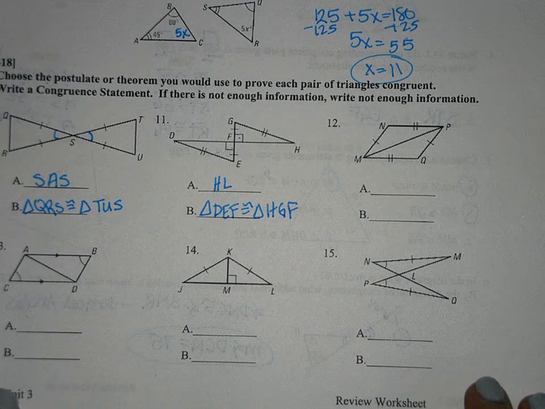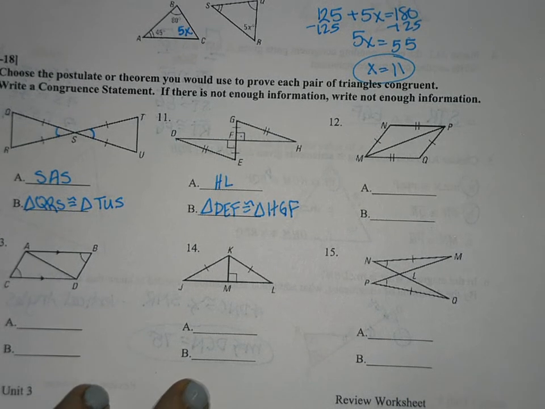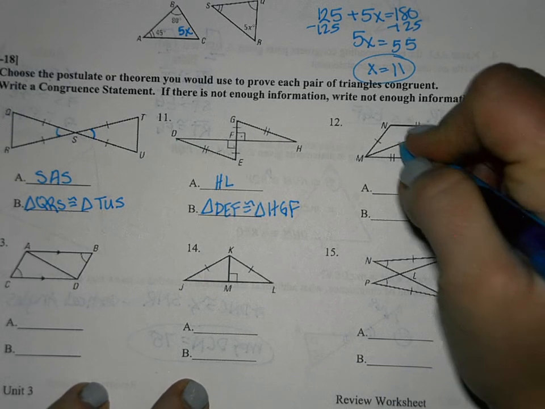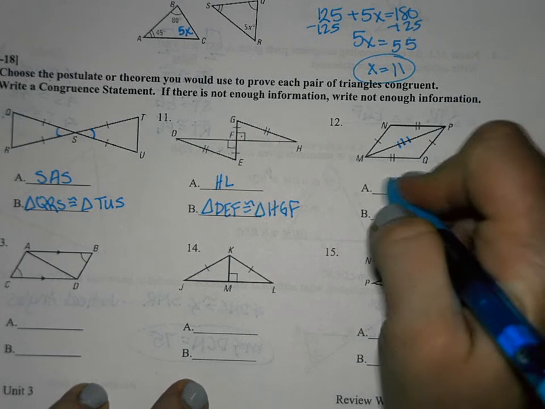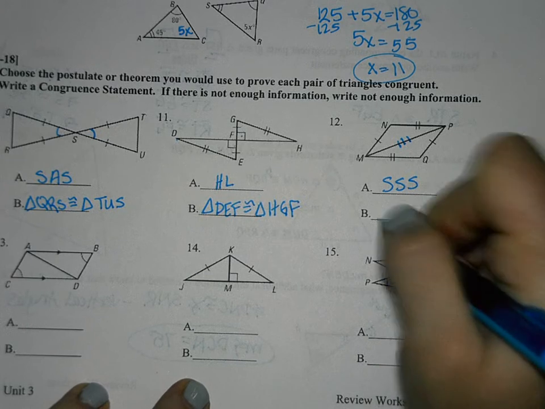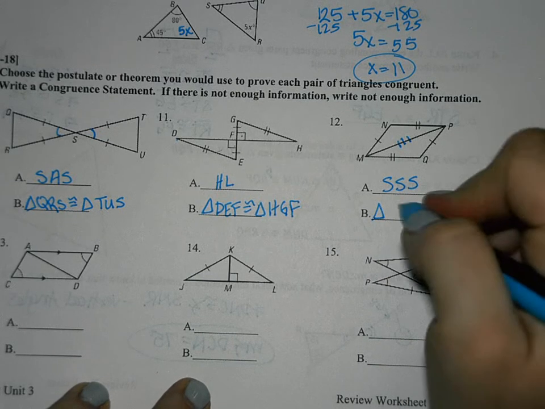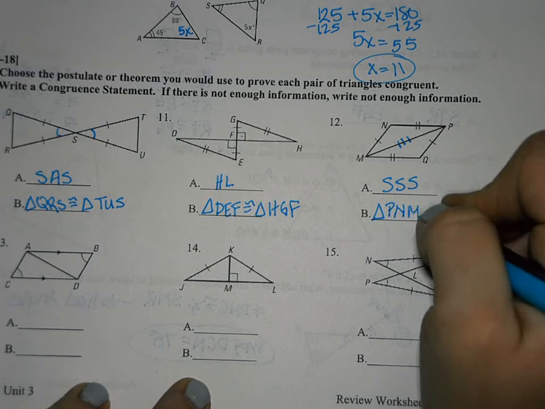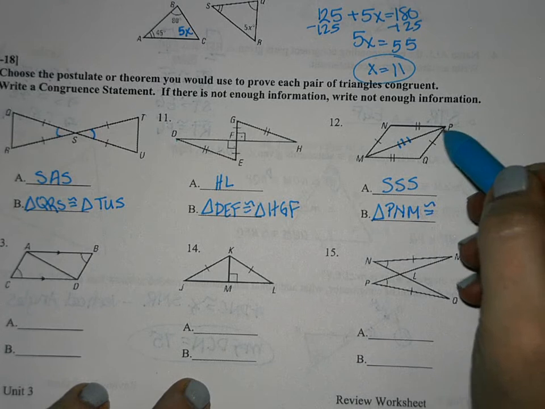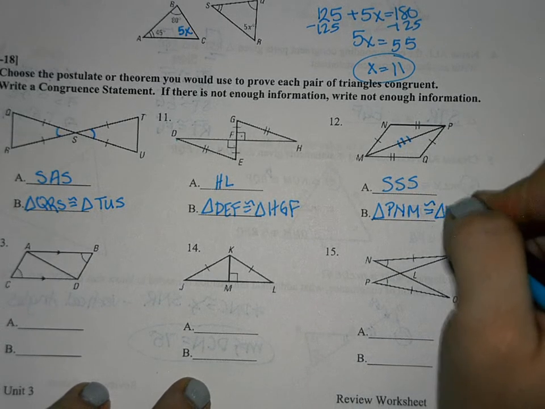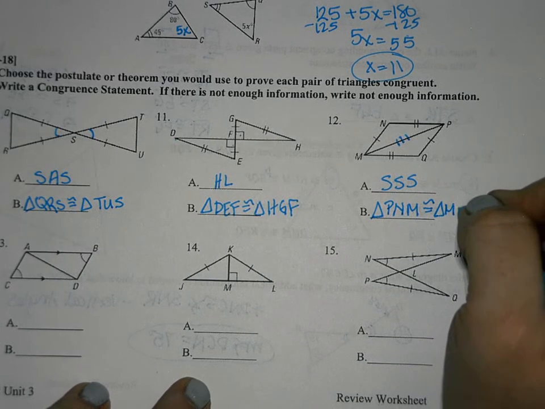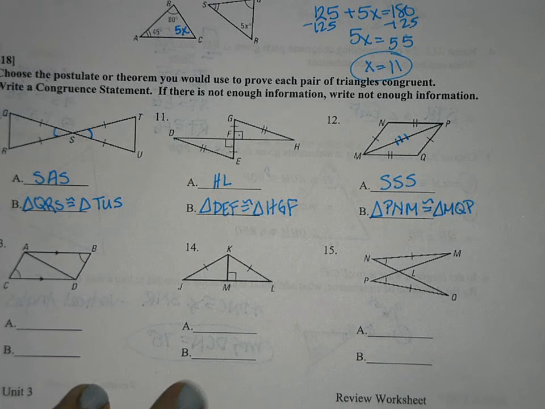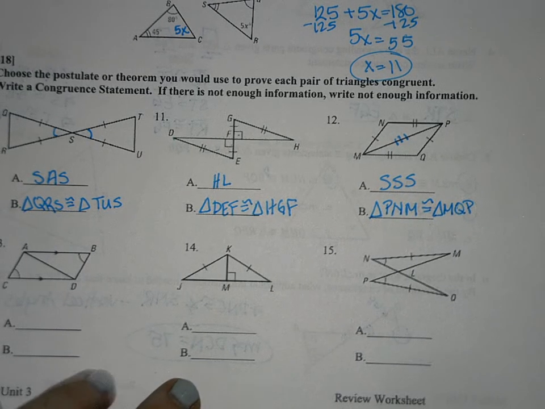Okay, number 12. Are those two triangles congruent? Why? Side, side, side. So we can make a marking on that shared side to be able to say they're congruent by side, side, side. So if we have triangle PNM, that would be congruent to triangle MQP. And again, it's just a matter of matching up like vertices.